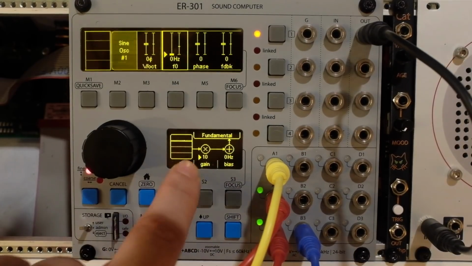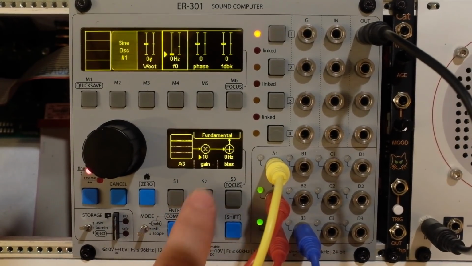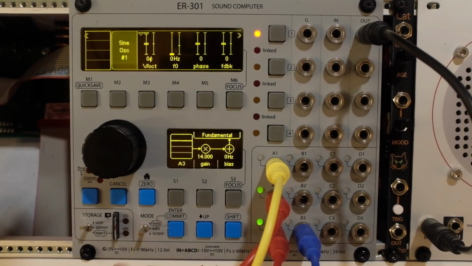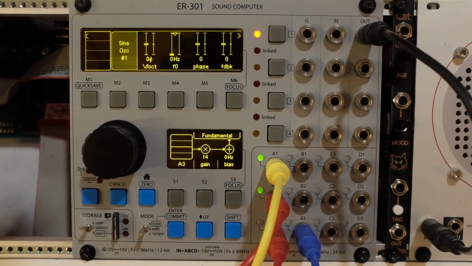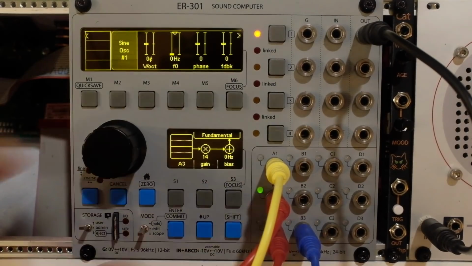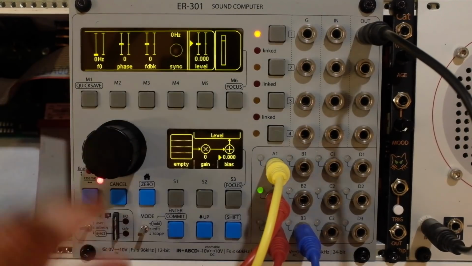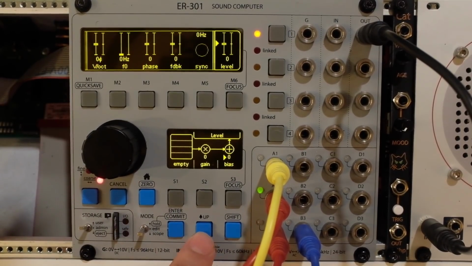Back off. I can actually go in here and use that numeric entry and say, you know what? I want the maximum value to be 14. So that's good for me. And the last thing I'm going to do is zero out this VCA. And now I'm going to show you what I'm up to.